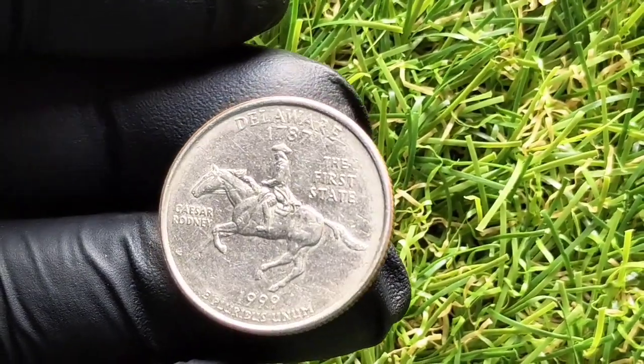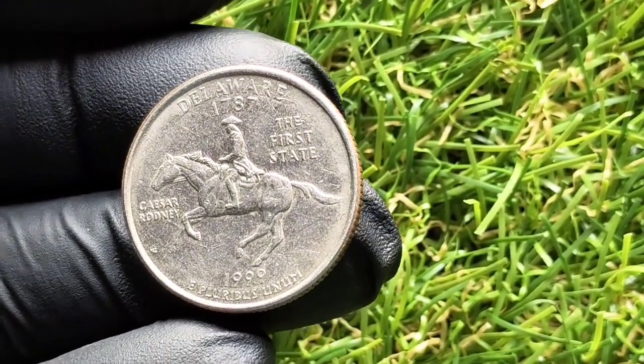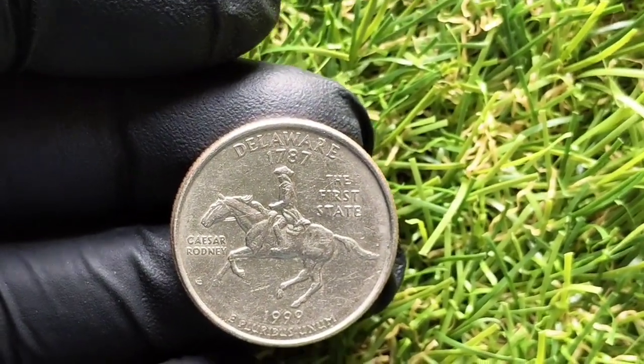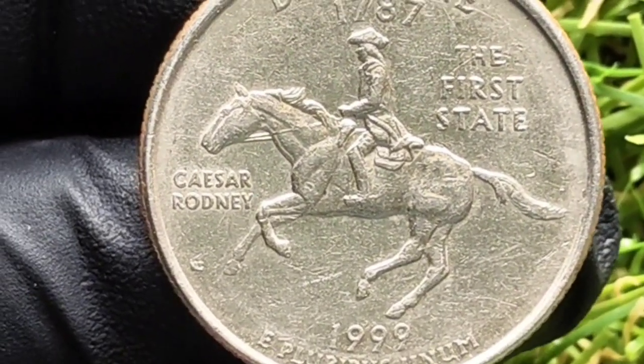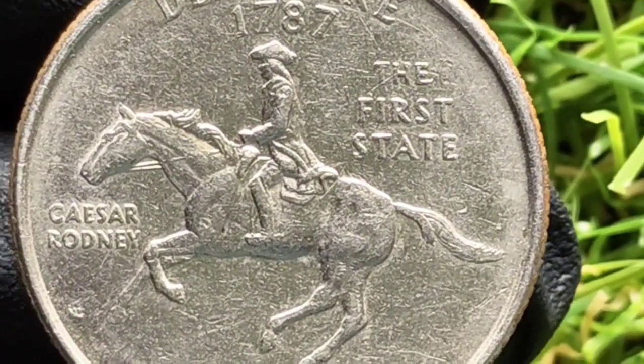However, like the Pennsylvania Quarter, this coin's rarity isn't just about its production numbers. There are certain varieties of the 1999 Delaware Quarter that are worth much more than face value. Some of the rarer versions include coins with minting errors, such as the famous Spitting Horse variety.